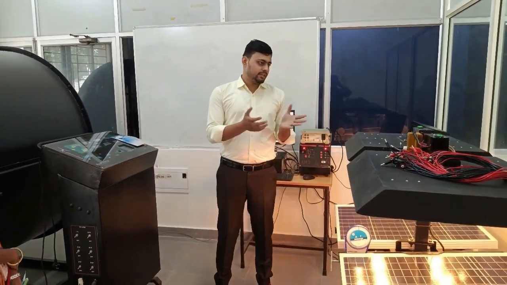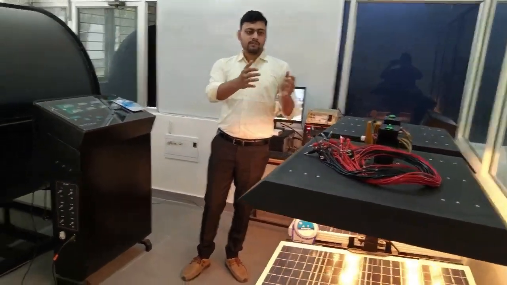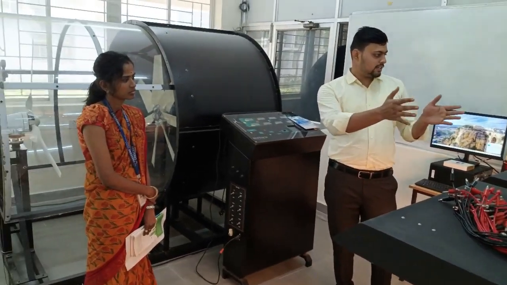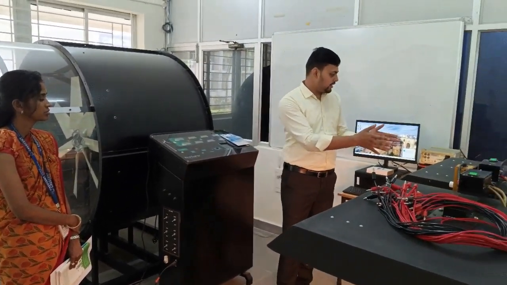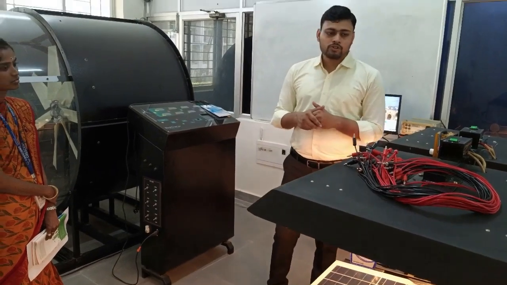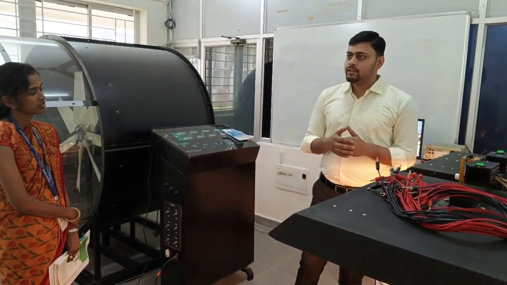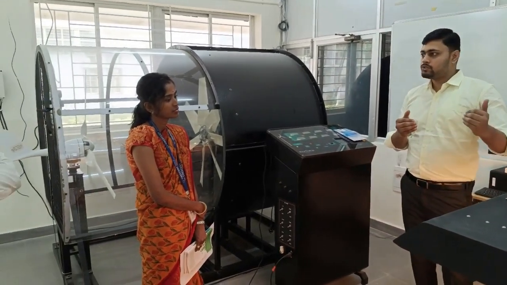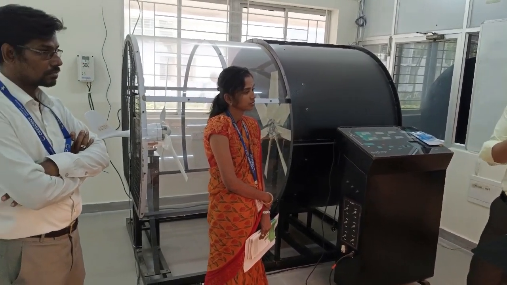So basically, as you have seen, this is the photovoltaic training and research system. This is the first setup. We have three subsystems: the first is the generating unit, the second is the control unit, and the third is the research unit. Firstly, I will explain what instruments I have used, why I have used them, and their specifications. Then, after that, how they are used, and then we go on to the experiment.